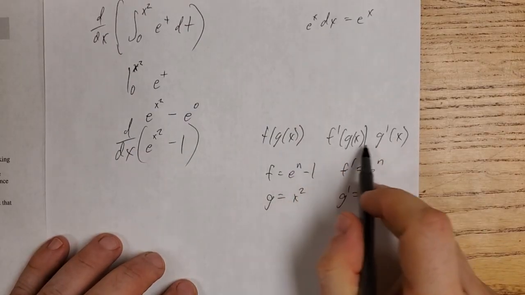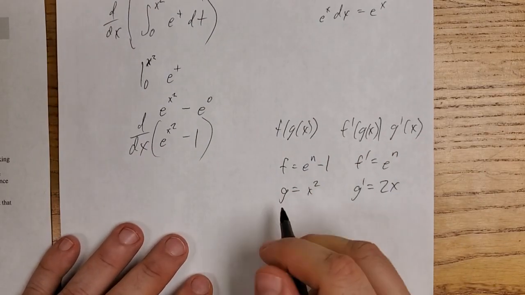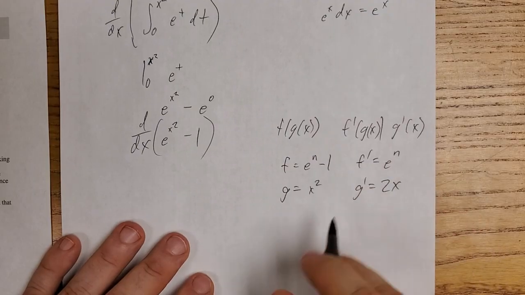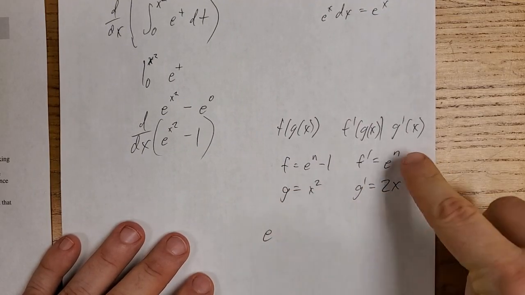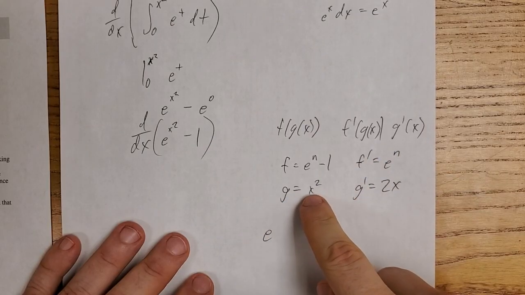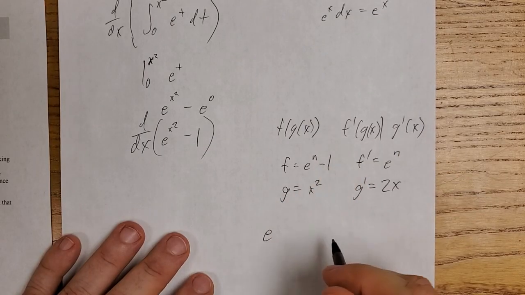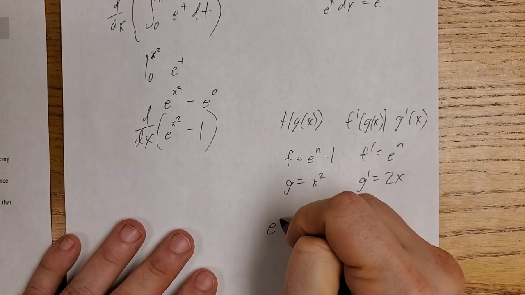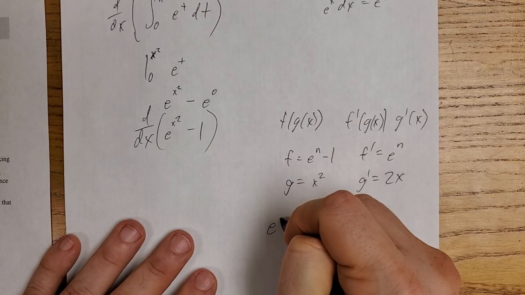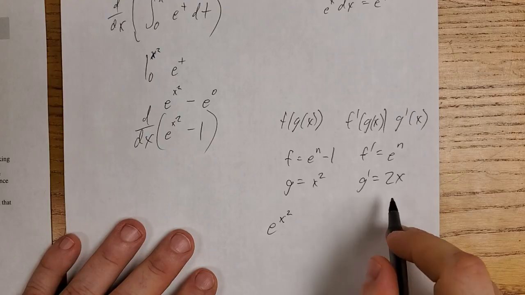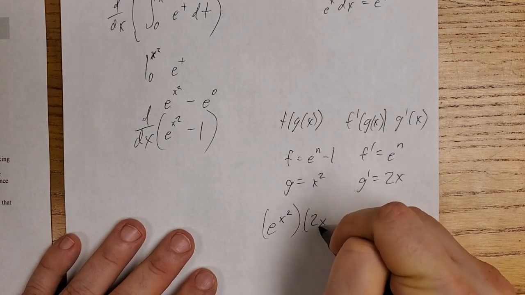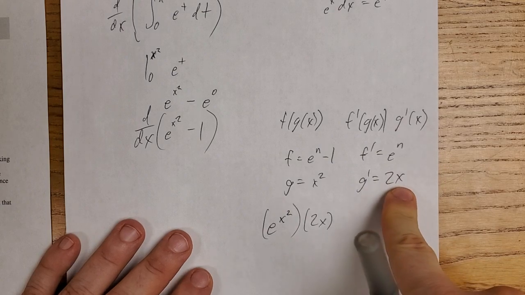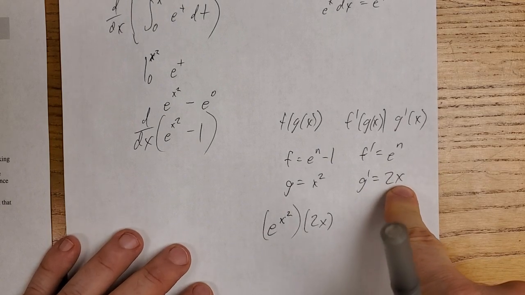So then we fill in. The derivative of f, we have e to the n, and we're going to fill in our original g back into there. So it's e to the x squared times the derivative of g, 2x.